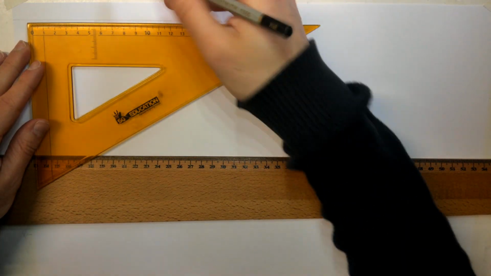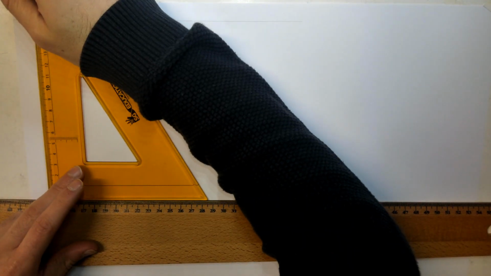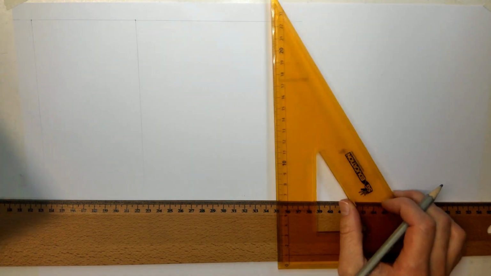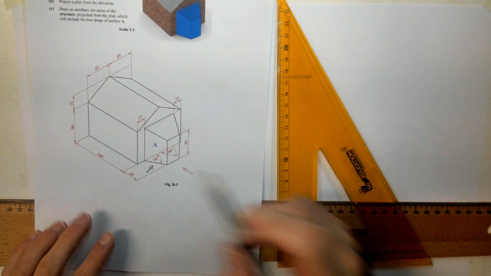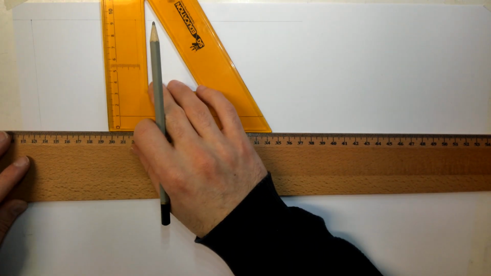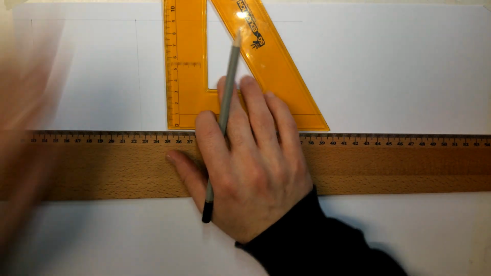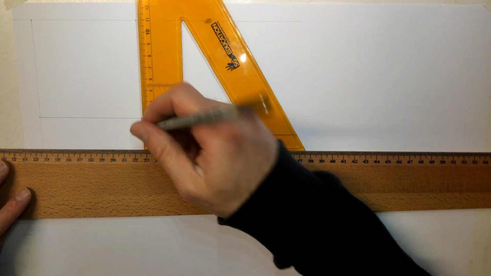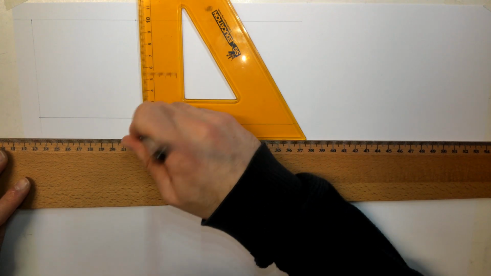I'm going to come in a bit and I'm going to go 90 mil there, and I'm going to take my height then to get a box to draw my elevation in. My heights are given to me as 60 and 25. When I add the two together, that gives me a total of 85 mil. So it's 85 there, and that box is going to fit my elevation. I'm going to put about a 15 mil gap in between the two views, and I'm going to draw my plan in then below it.